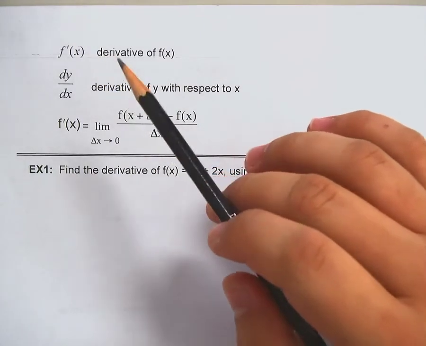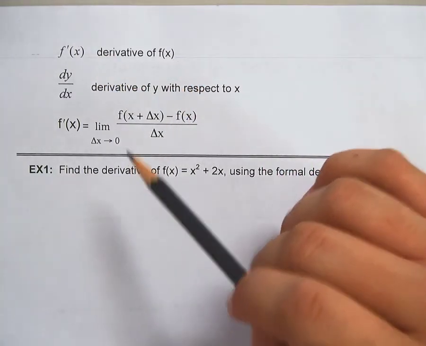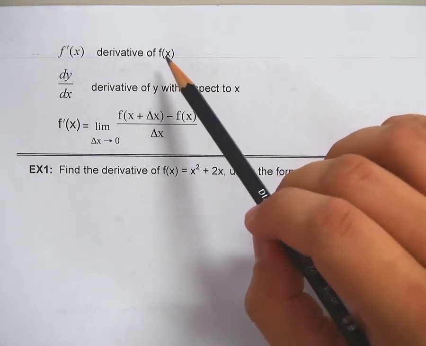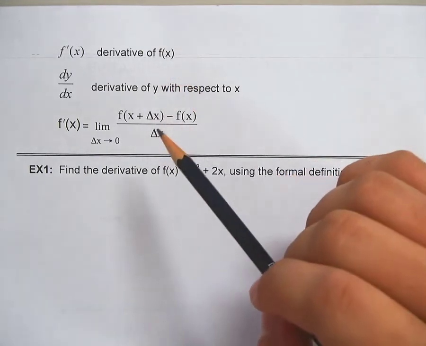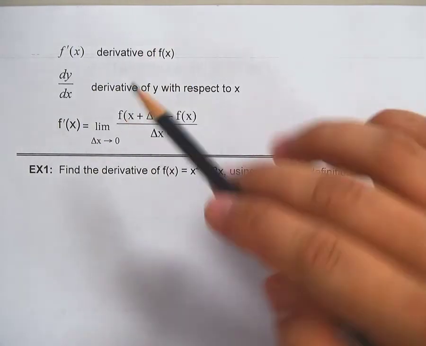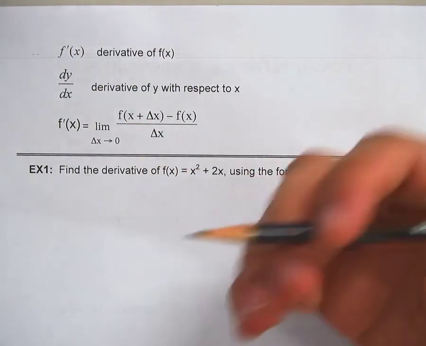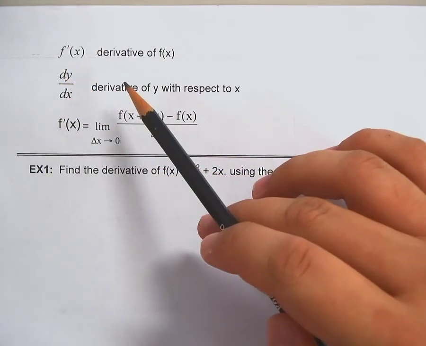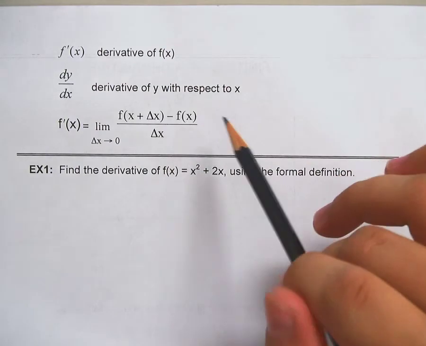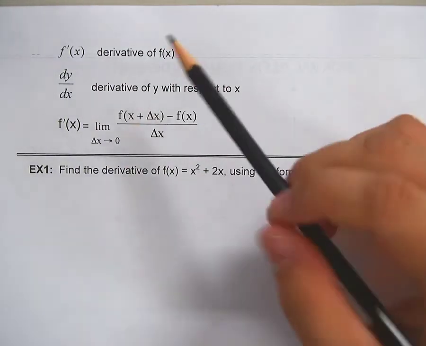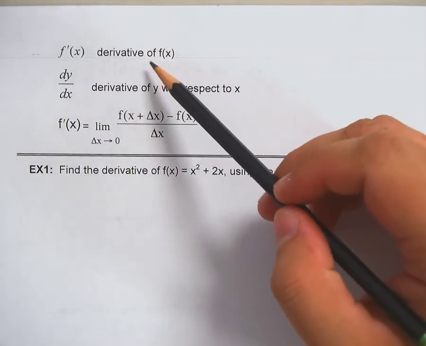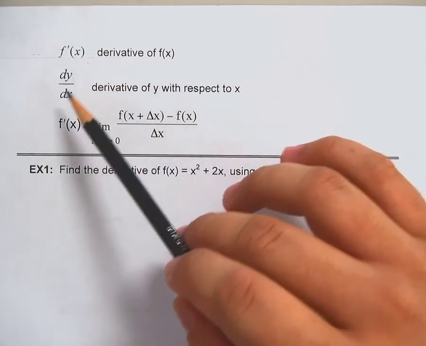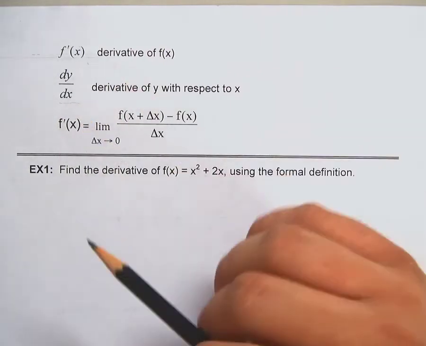F prime of x is the derivative of f of x. This is what we use for function notation. If instead of using y, we're using f of x, this is the way we write it: f prime of x. If we are using y instead of f of x, then we use dy over dx. It's the derivative of y with respect to x. These two things mean the exact same thing. One is just using function notation. The other is using y equals notation.